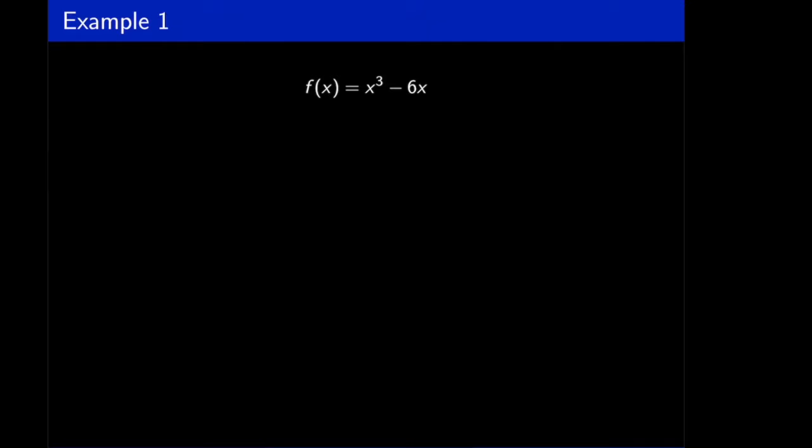In our first example, our function is f of x is equal to x cubed minus 6x, and we will plot the graph of this function. So first, in order to plot the graph of this function, we will draw the x-axis and y-axis, or in other words, we will draw a grid.